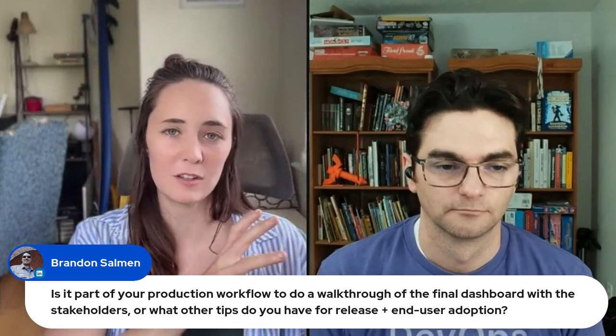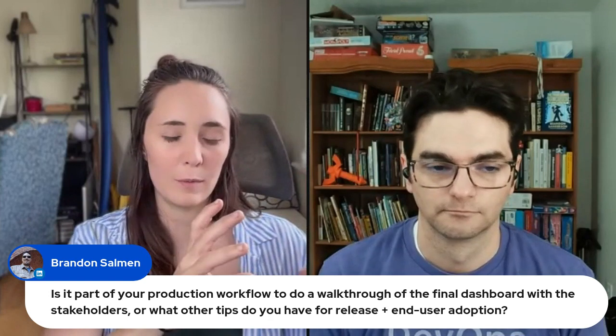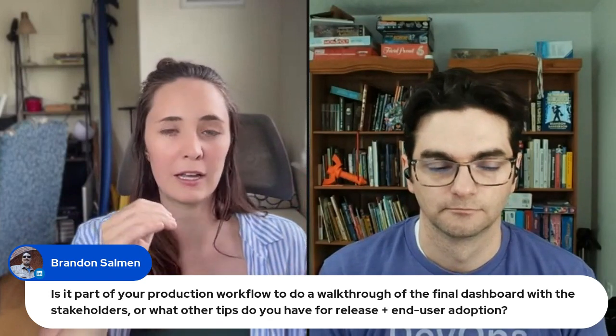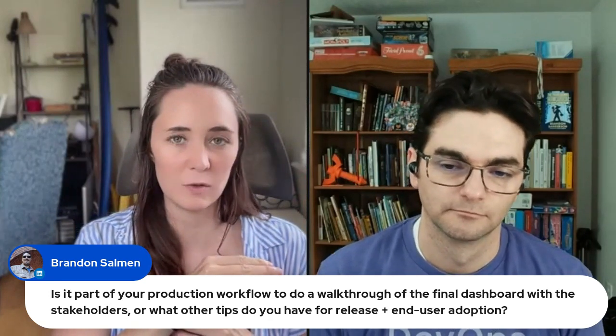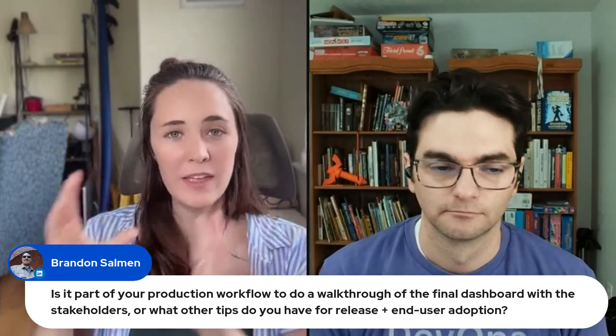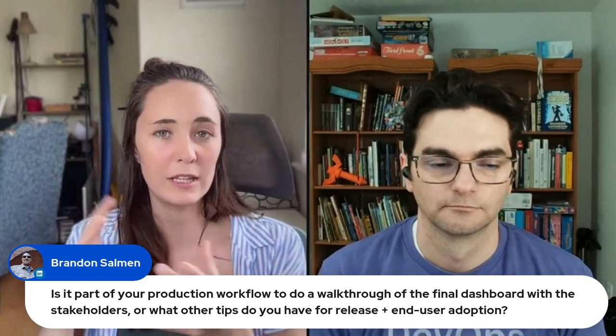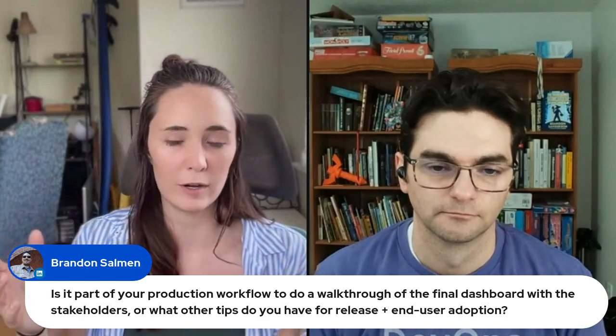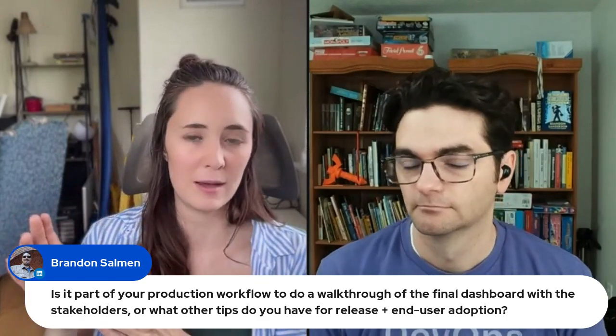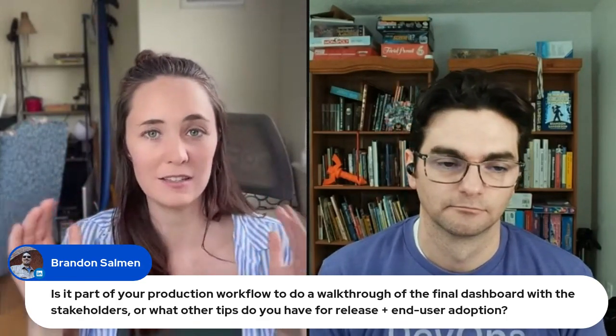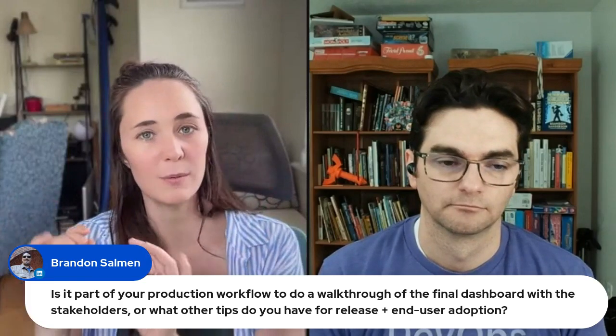So the first stage of the process, we get alignment on what we want to have in the dashboard, and in parallel, conversations about the data sources are happening. Then we deliver the dashboard and usually do a walkthrough, but we haven't verified the numbers yet. It's, okay, does the dashboard look right to you? Some of the numbers might be a little bit off.